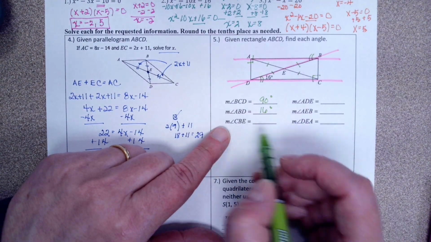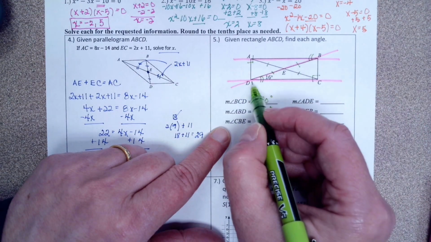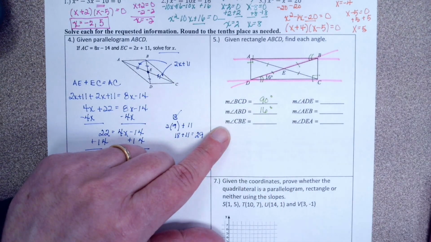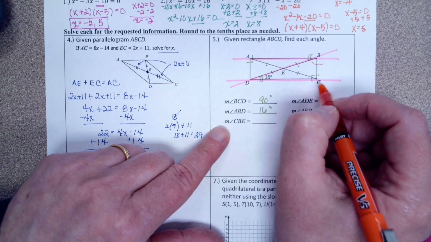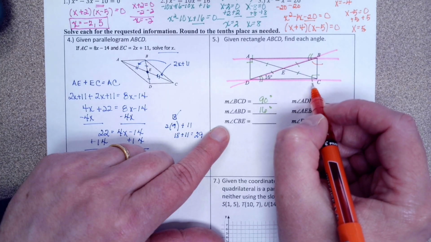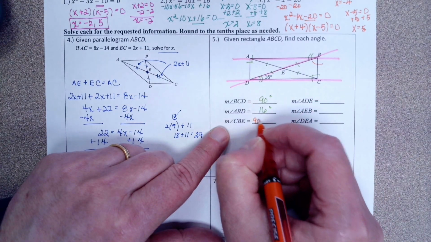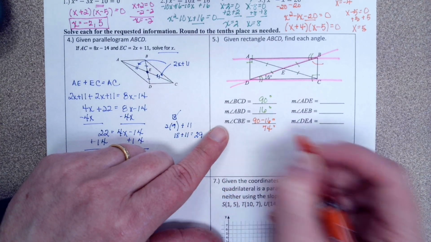All right, our next one, the measure of angle CBE, C to B to E. That would be the other side of it. If I switch, that would be this side right here, CBE. We know that the whole thing is 90. So if we take 90 and get rid of 16, that should leave us with 74.